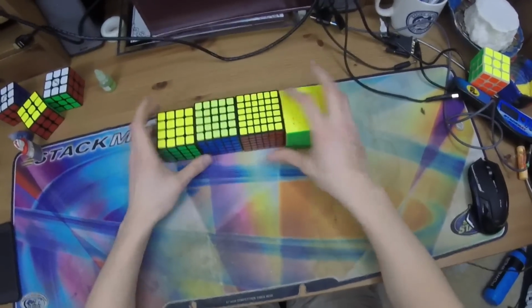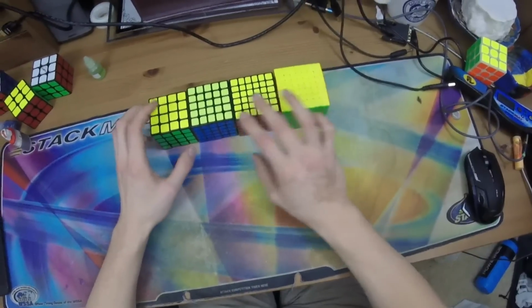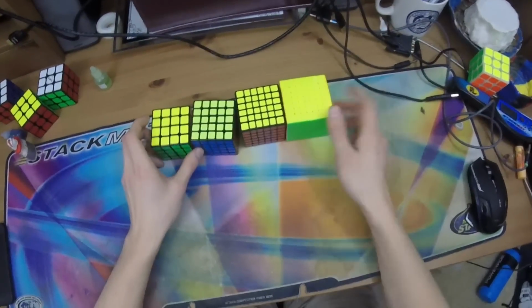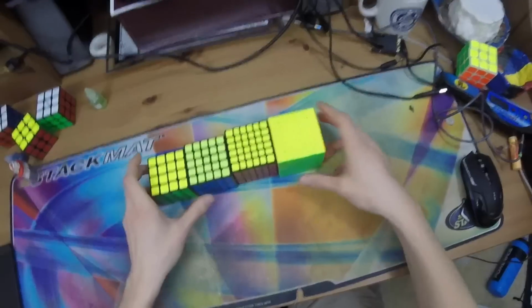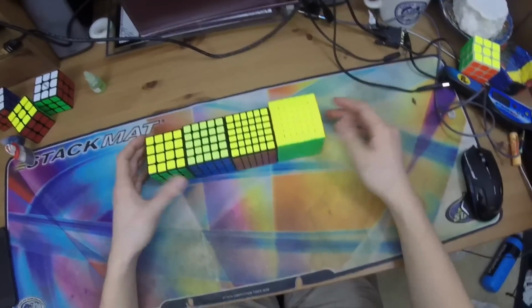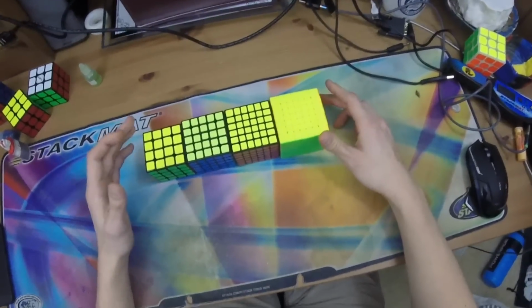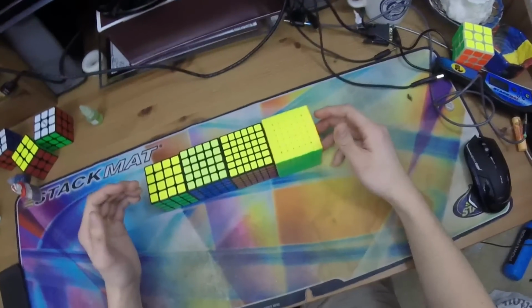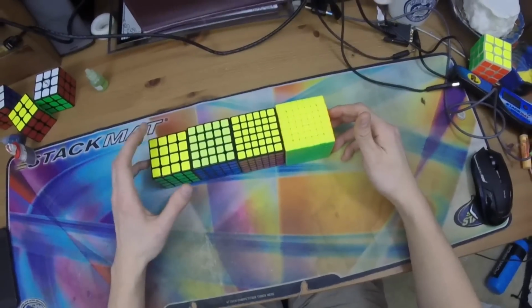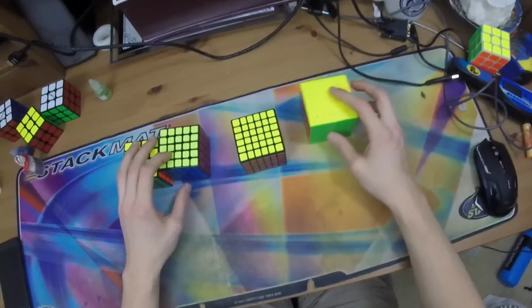When I say beginner tips, I mean tips that everyone at any stage can be using in their solves. More advanced solvers will probably have figured these out already, but if you haven't been using them, you definitely need to start. They'll be applicable on every solve you do, and anyone can start using them.